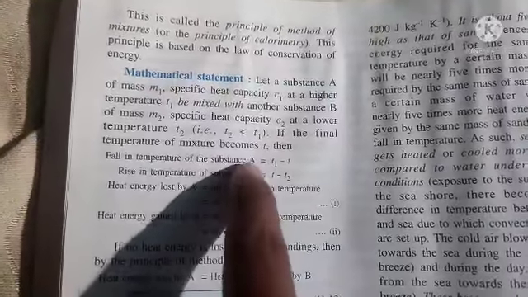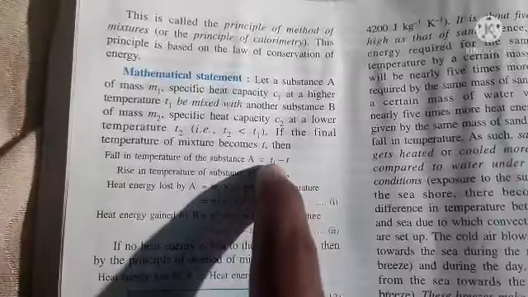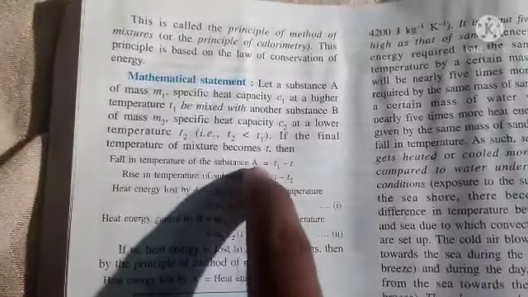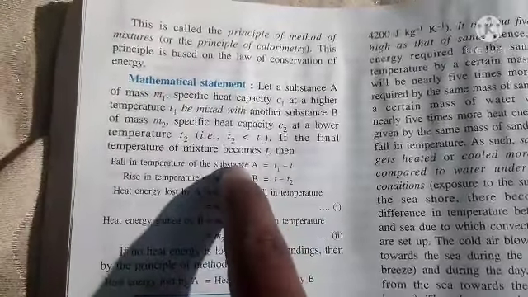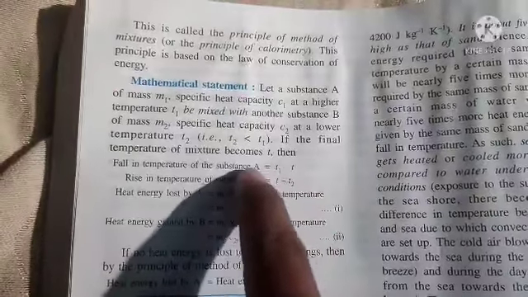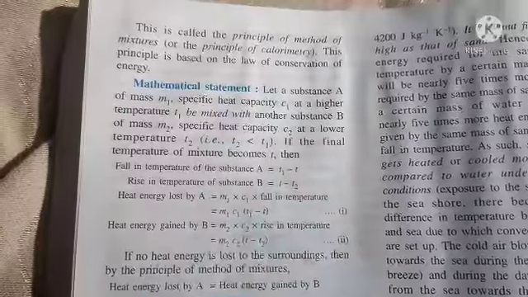If they are mixed together, then obviously the higher temperature body will start losing temperature and the lower temperature body will start acquiring temperature. Let's say the final temperature attained by both in equilibrium is T. Then obviously the fall in temperature of substance A is T1 minus T, because T1 is the higher temperature. In substance A there will be a fall in temperature, in substance B there will be a rise. T is the common temperature and T1 is the initial temperature of substance A. Therefore T1 minus T is the fall in temperature.